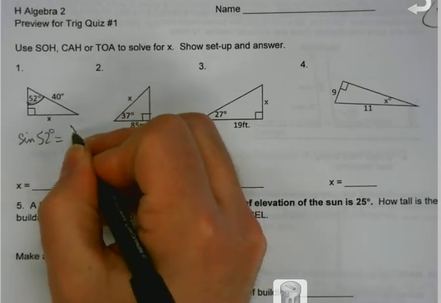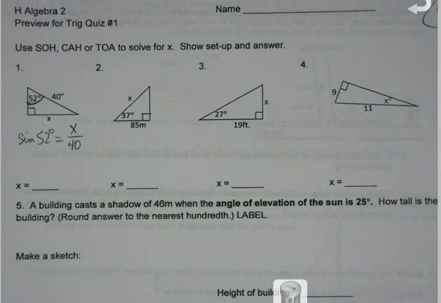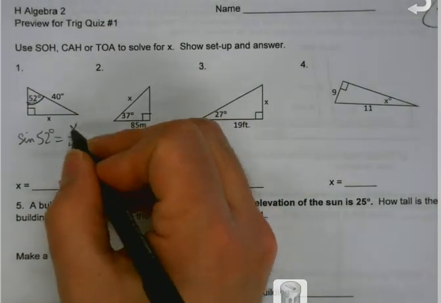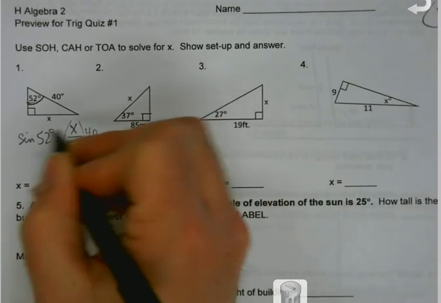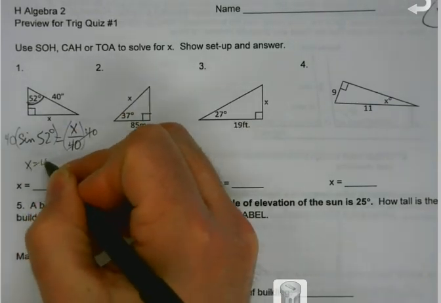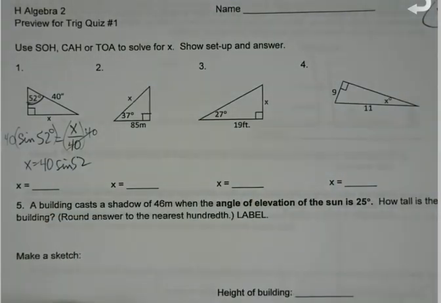And again, be careful, because it does matter the way you set your fraction up. Because if you look and you go, okay, well, what am I going to do now? I need to get x alone. I'm going to go ahead and multiply each side by 40. X is going to be 40 times the sine of 52.